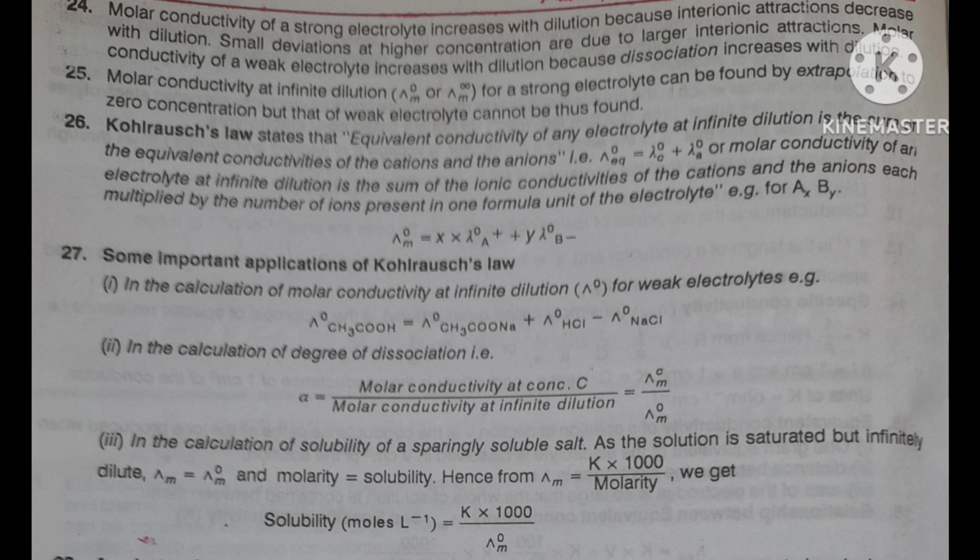Weak electrolyte, because for a weak electrolyte it is difficult to know the molar conductivity at infinite dilution. It is very difficult, because it will not dissociate fully. It will dissociate partially. But if you want to know the molar conductivity at infinite dilution, then in an indirect way that value can be known. I will give the example.